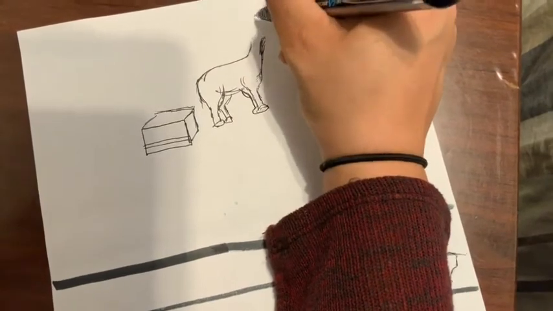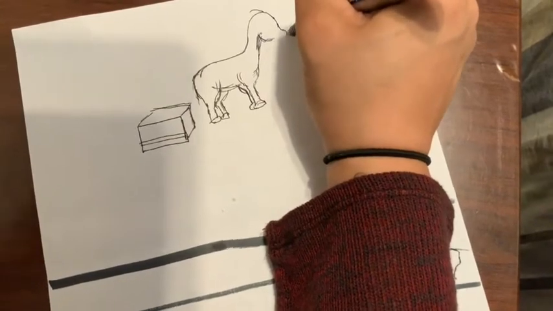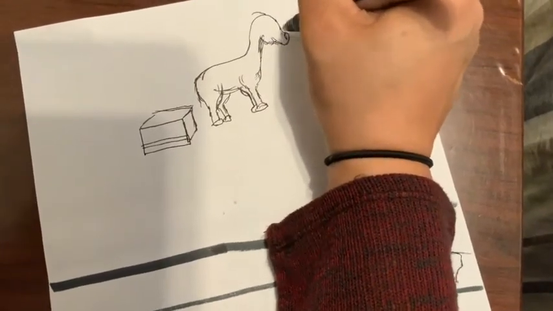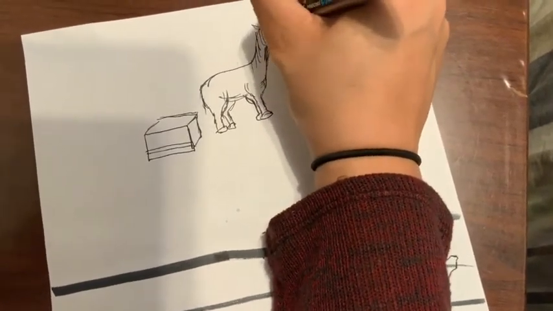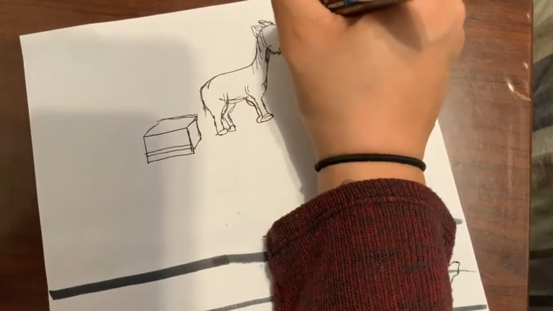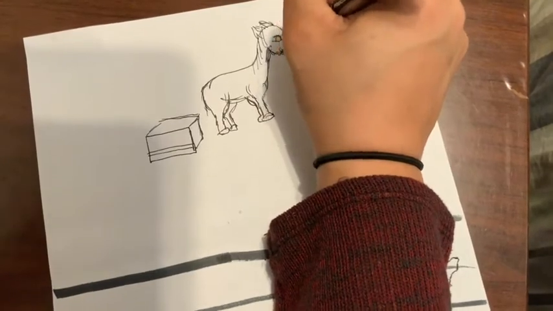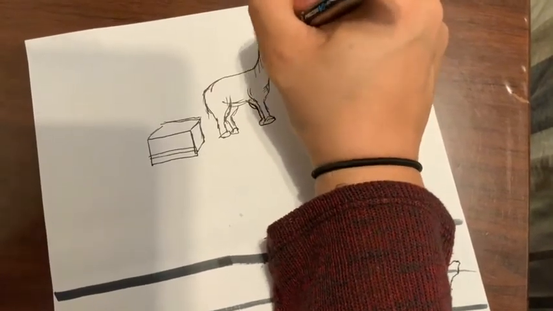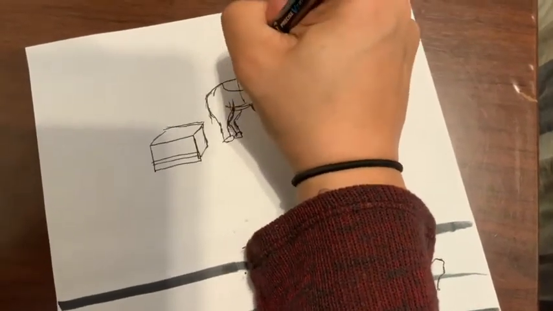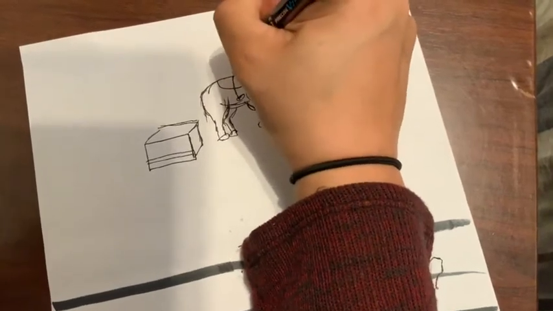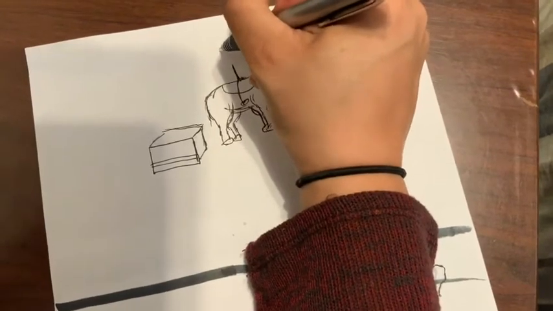And their face. This is not a very good horse, but we just do our best. That's all we can do. And his mane, and his ears. They have a bridle where you can hold on to the horse, and there's a saddle. And on top of this horse, I'm going to do my best little stick figure.